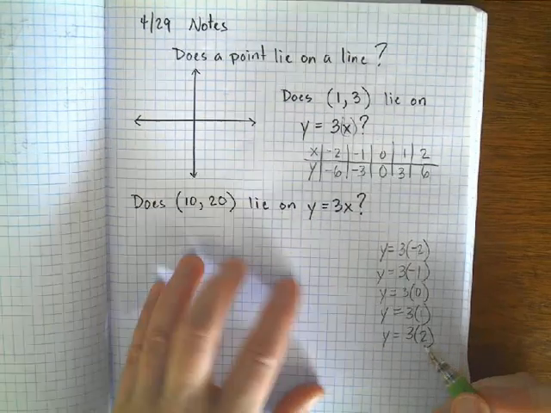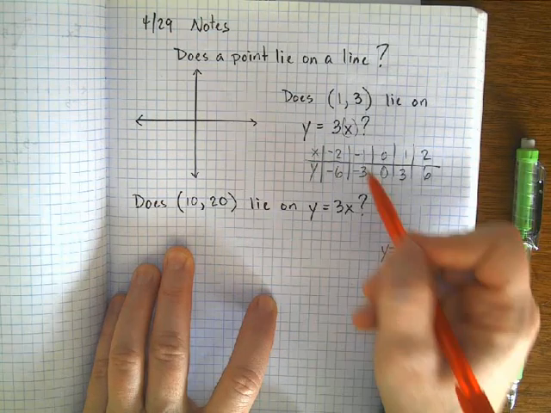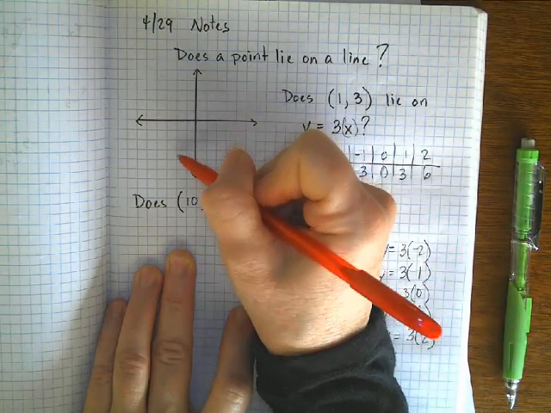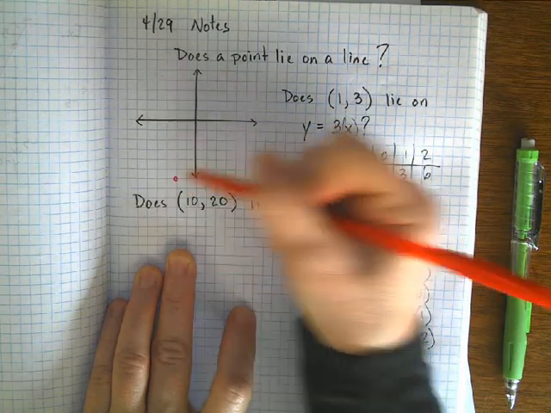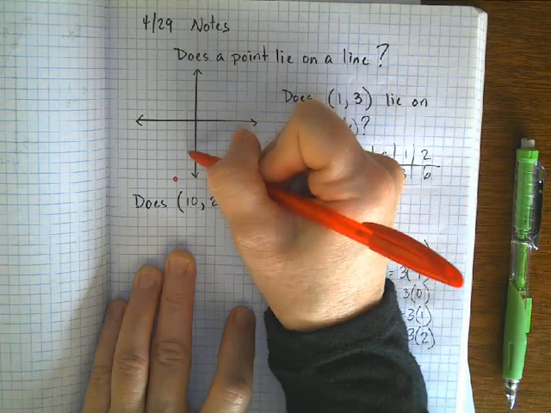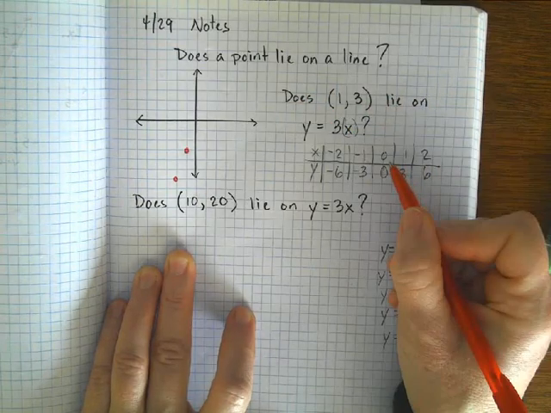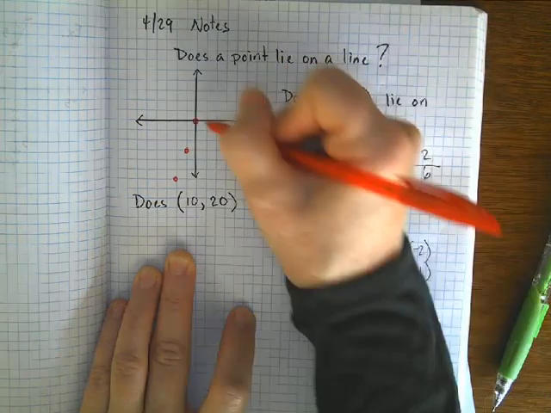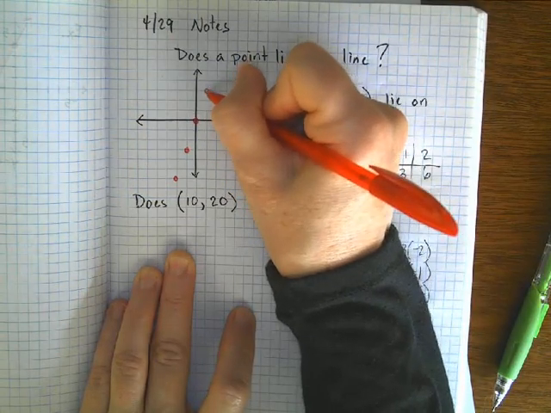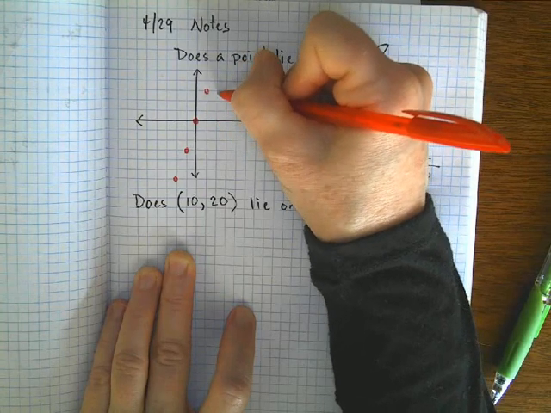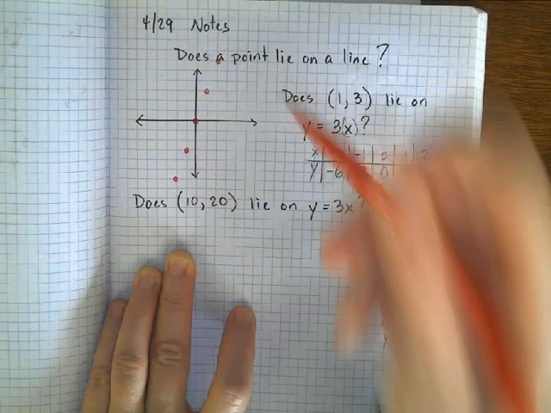Okay, if I plot my points, -2, -6. -1, -3. 0, 0. 1, 3. And 2, 6. Ooh, I'm running out of room. There's my line.